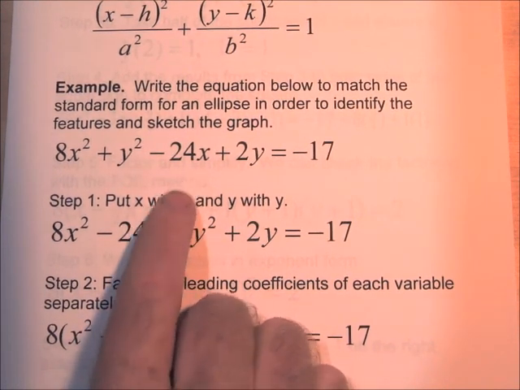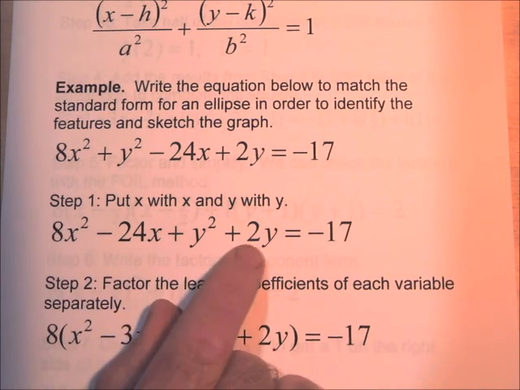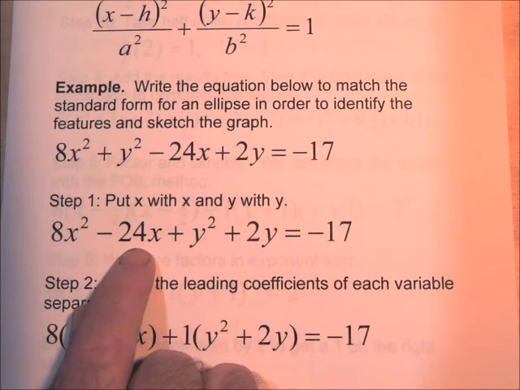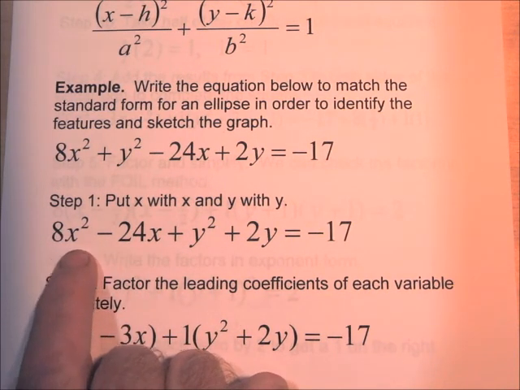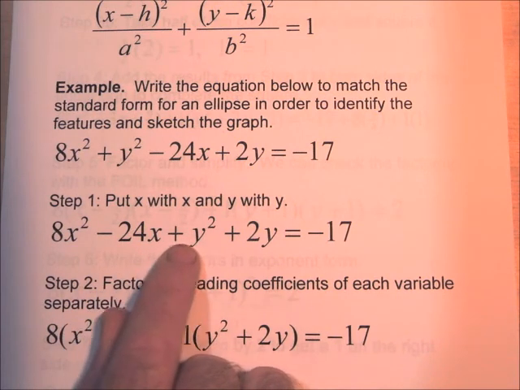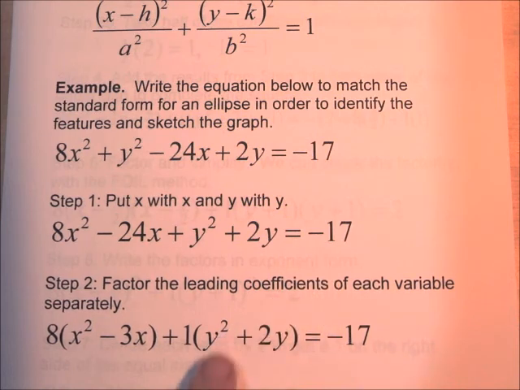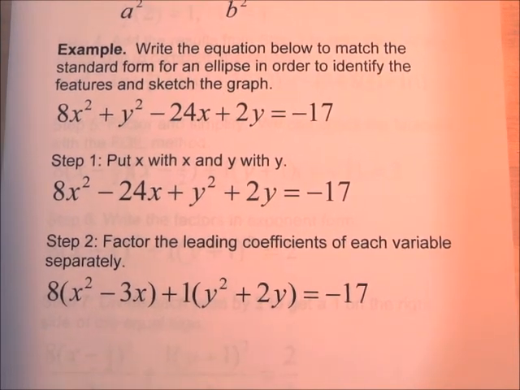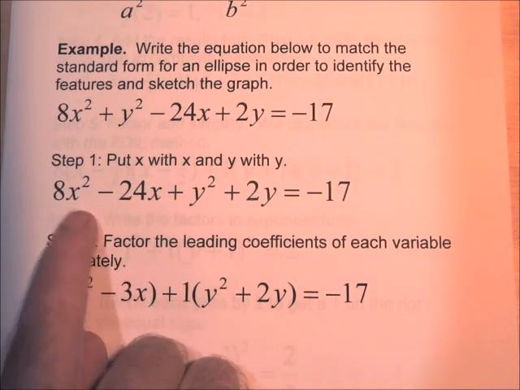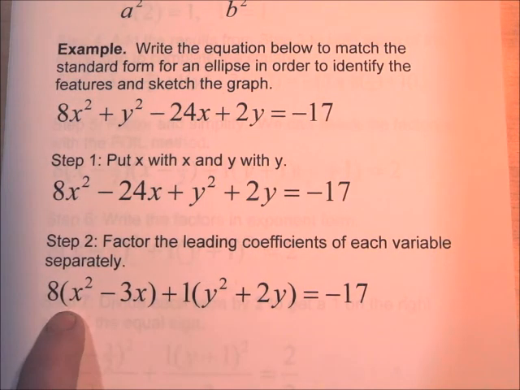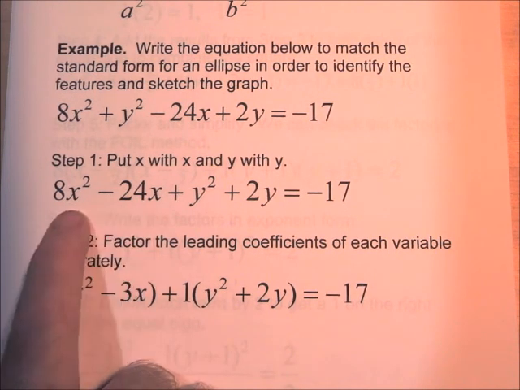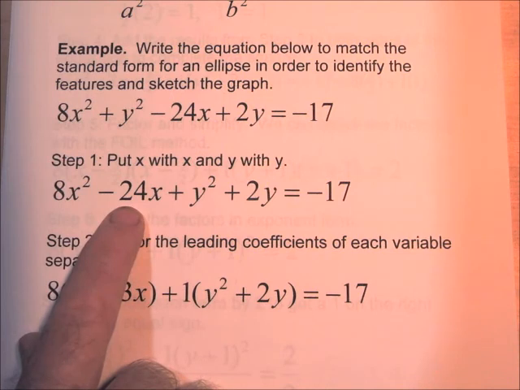Okay, so first of all we want to put x with x and y with y. So I rearranged the order of the terms here. That'll give us 8x squared minus 24x plus y squared plus 2y equals negative 17. And then we want to factor the leading coefficient of each variable separately. There's an 8 in front of the x squared. I factor that out, dividing each coefficient by 8.